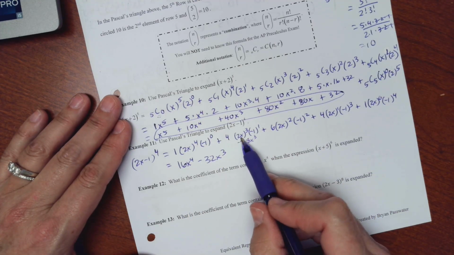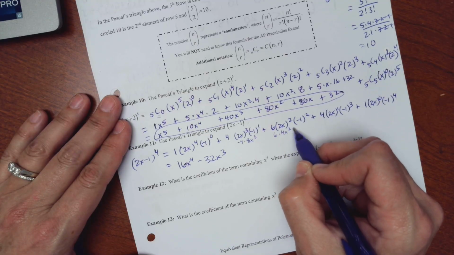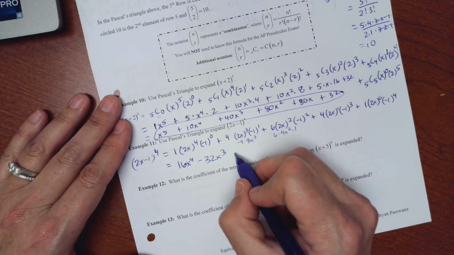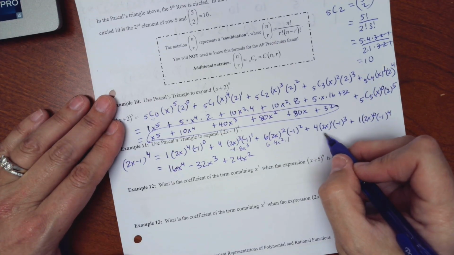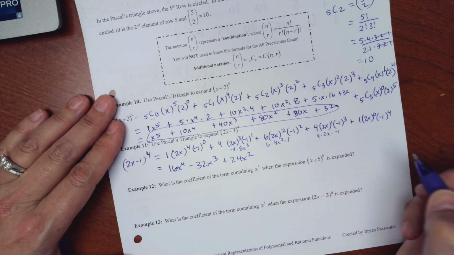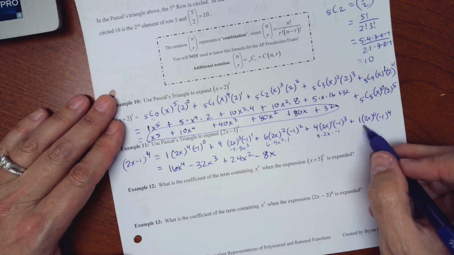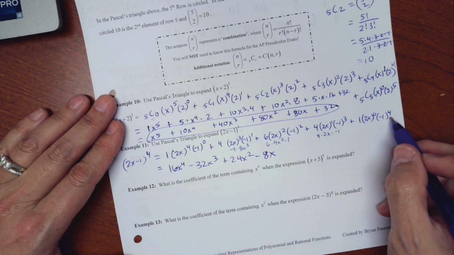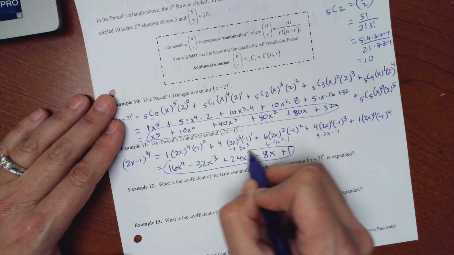Okay? All right, next part. I got a 6 times a 4x squared times a 1. So that's 24x squared. Next part, I got a 4 times a 2x times a negative 1. So it's negative 8x. And then lastly, this is all 1, and so I have negative 1 to the fourth, so that's going to be positive 1. So there's my final answer.